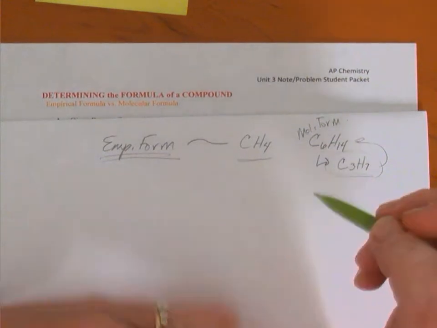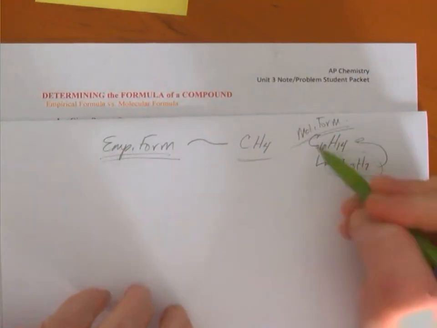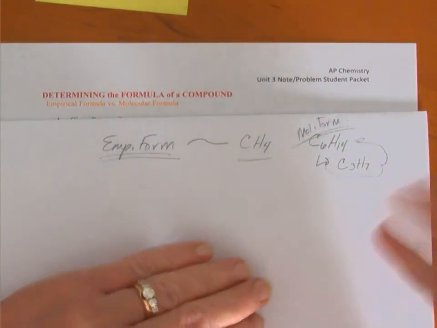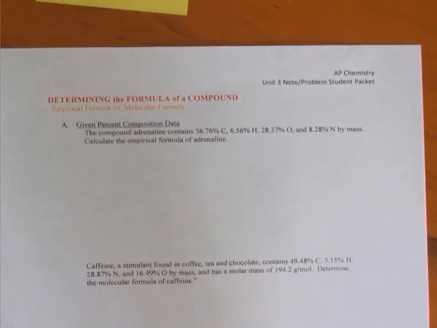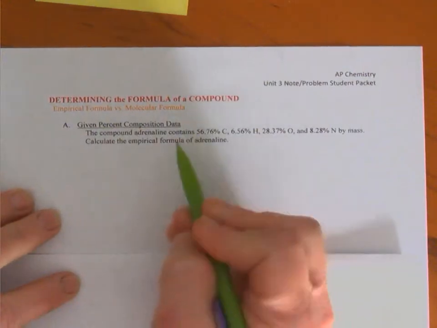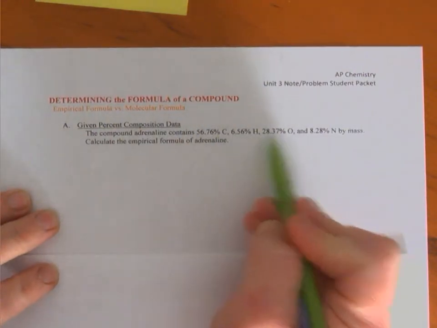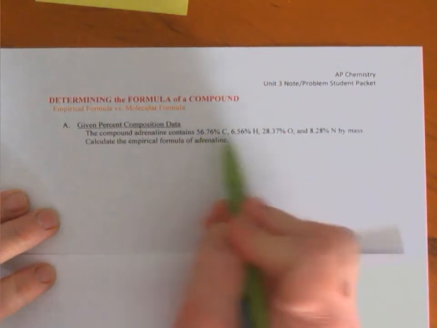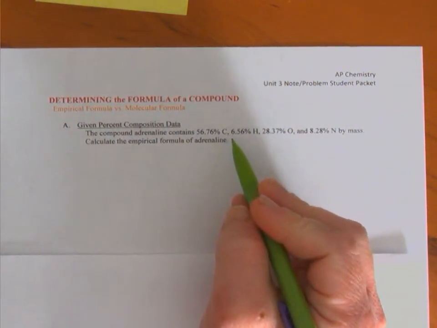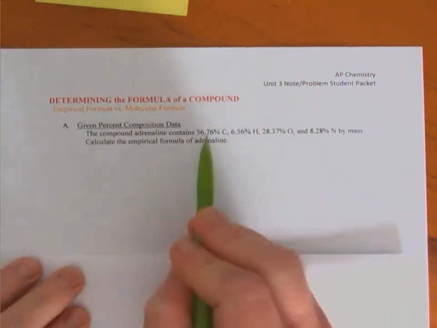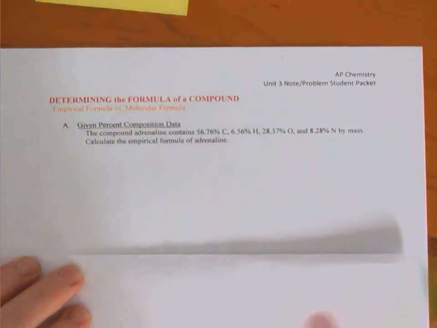So it's mainly covalent substances that we find possibly in molecular formulas. All right, so first, the stereotypical empirical formula problem starts by identifying what elements are there by their percent composition. And most times, you're going to just problem solve in the order of the elements as they're given.